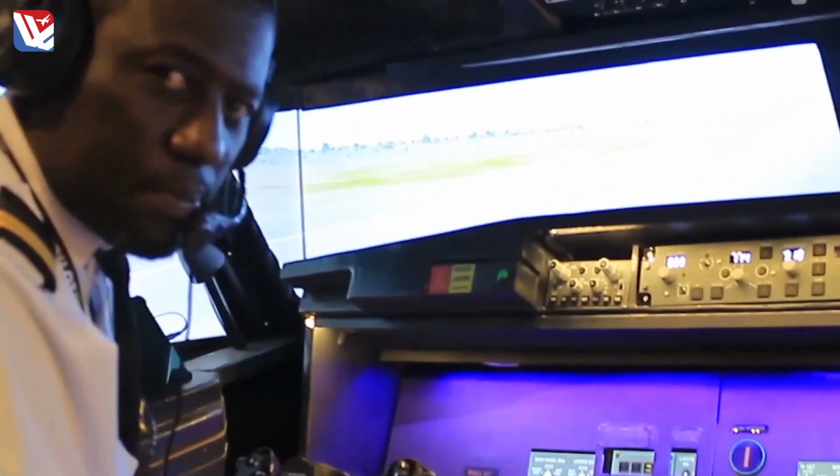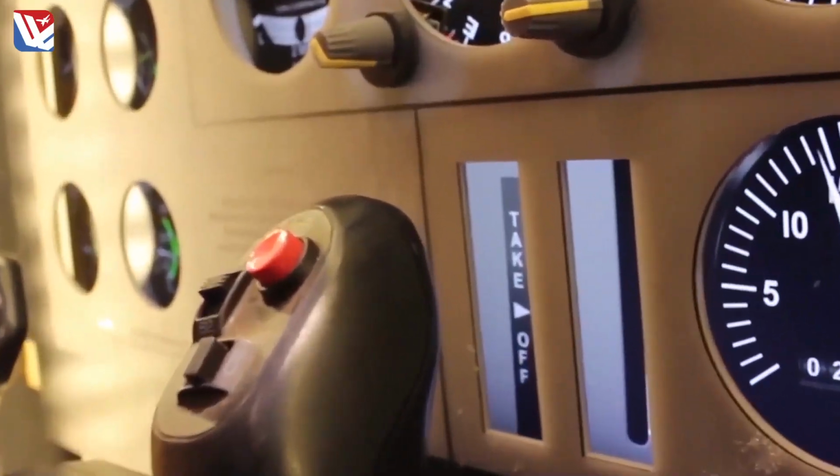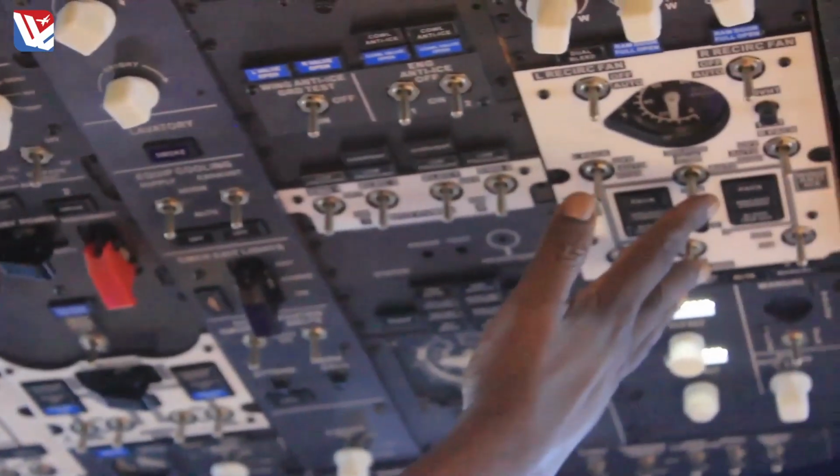Speaking with just a little flight information. Coming up on the left, we're going to be catching a glimpse.